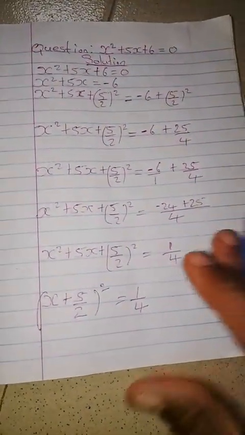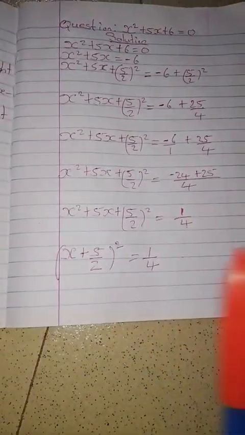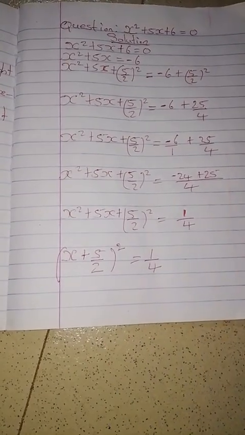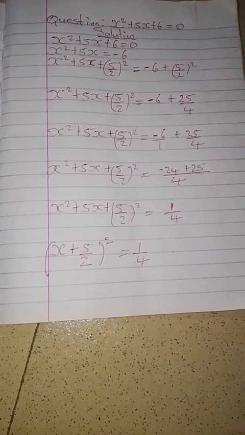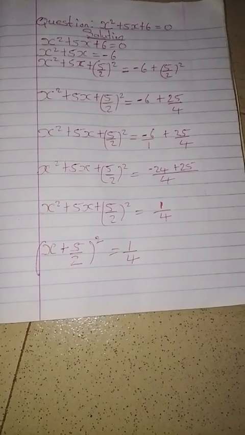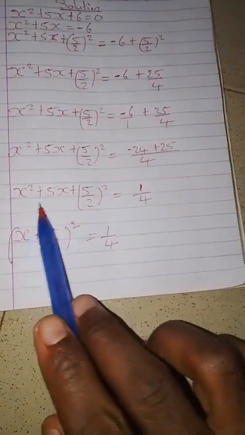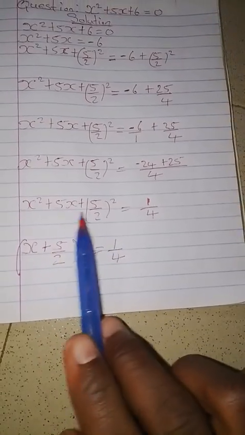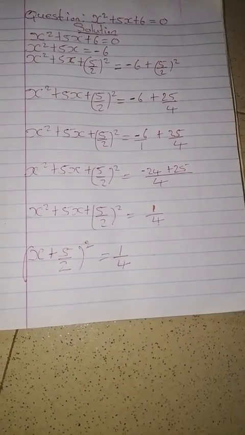Memorize this step that I did. If you expand this by putting x plus 5 over 2 two times and then you multiply it like that, it will still give you the same as this.